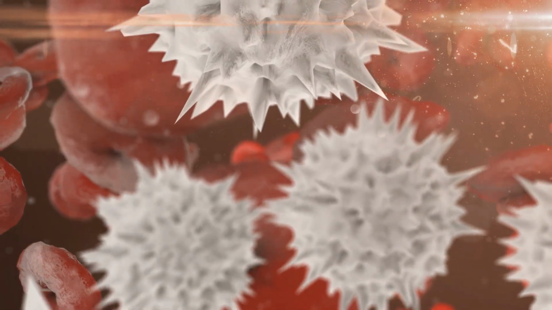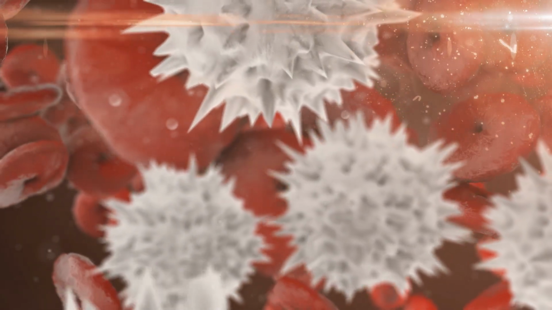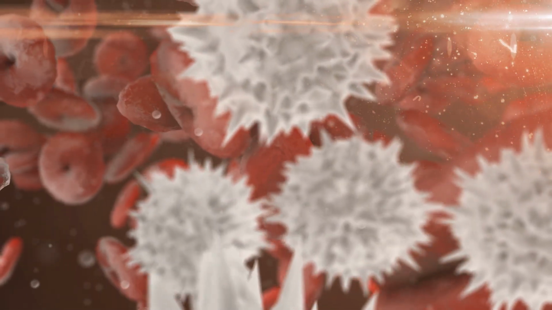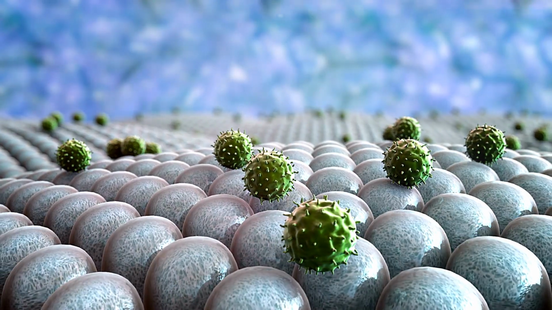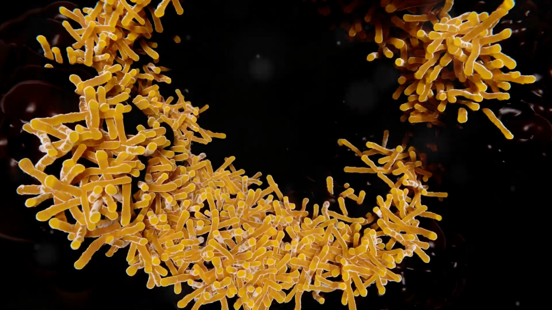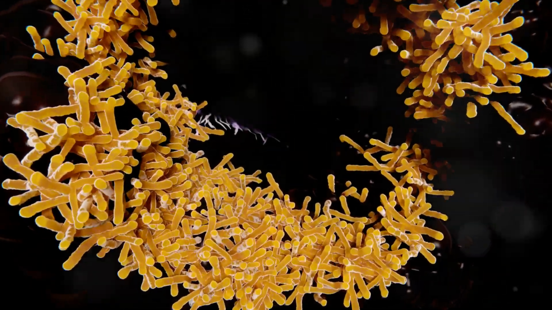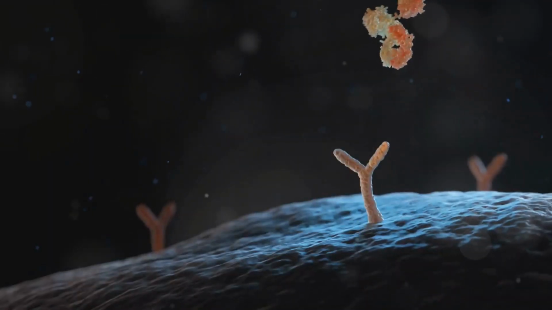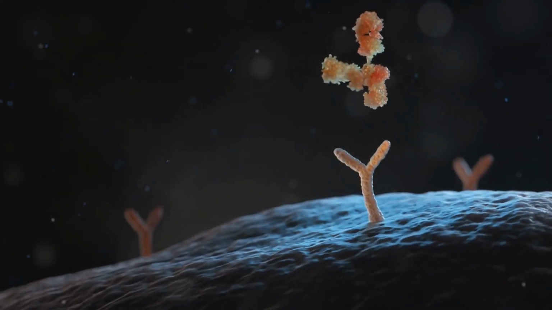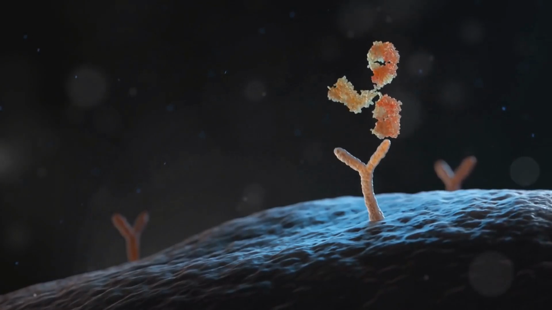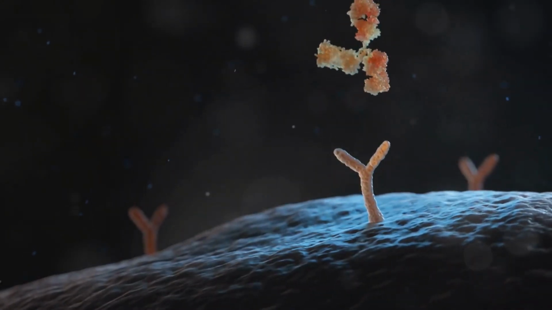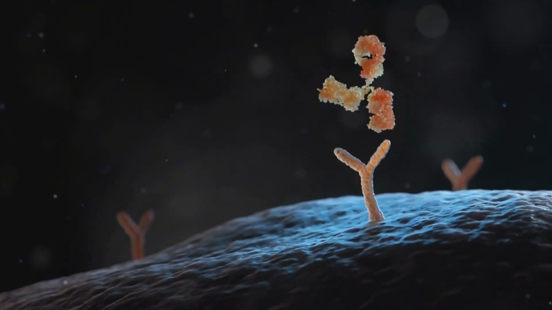It includes physical barriers like skin and mucous membranes, which prevent pathogens from entering the body. It also includes cells like macrophages and neutrophils, which engulf and destroy pathogens. If the virus manages to bypass the innate immune system, the adaptive immune system kicks in. This system is slower to respond, but is more specific and has memory.